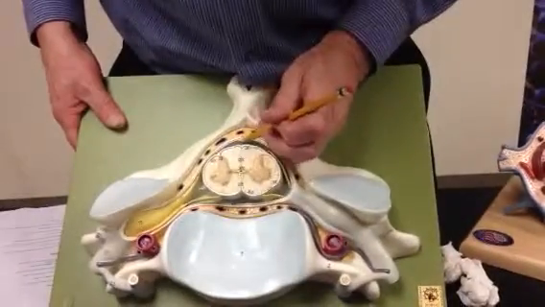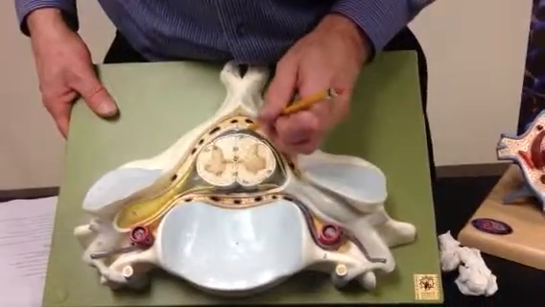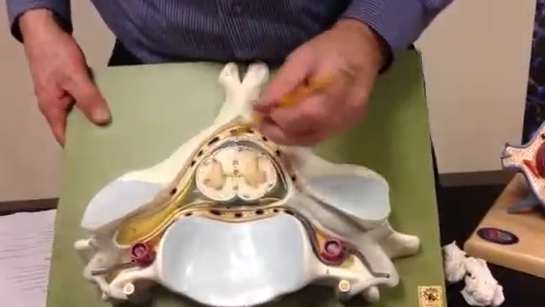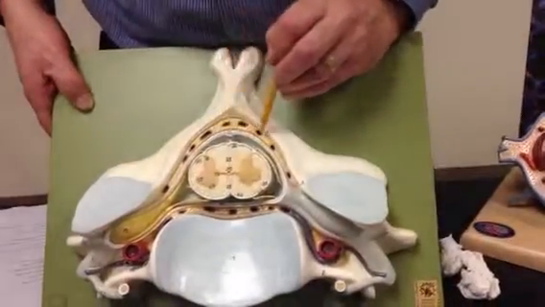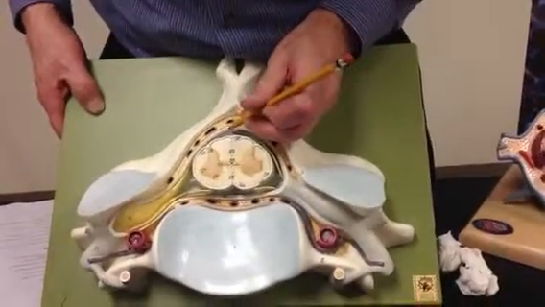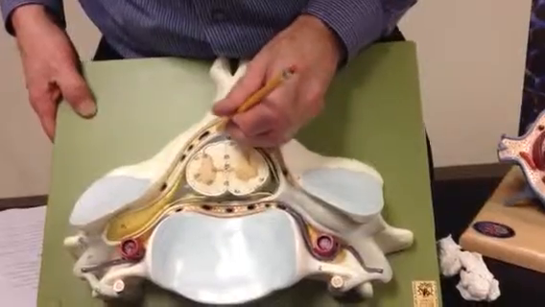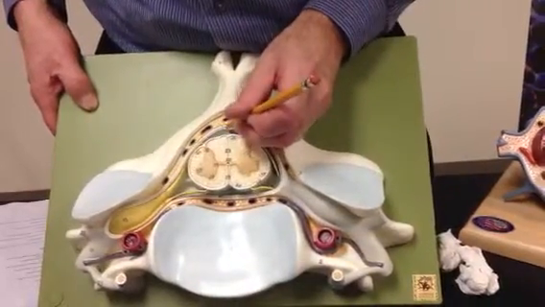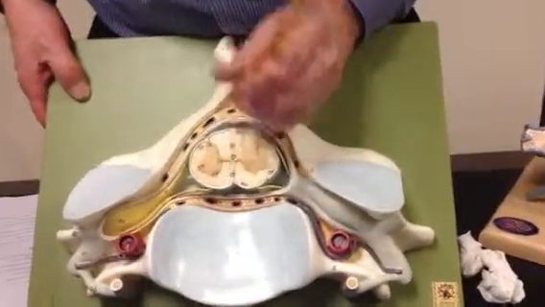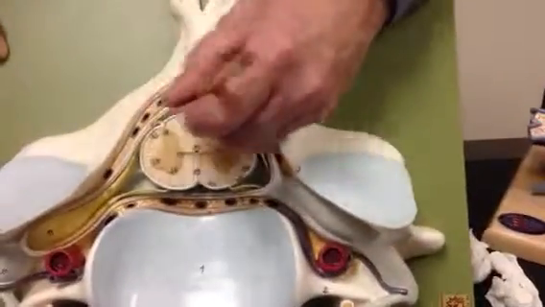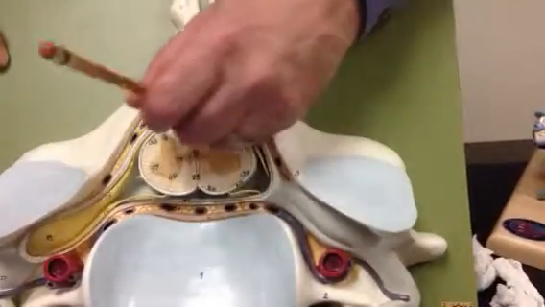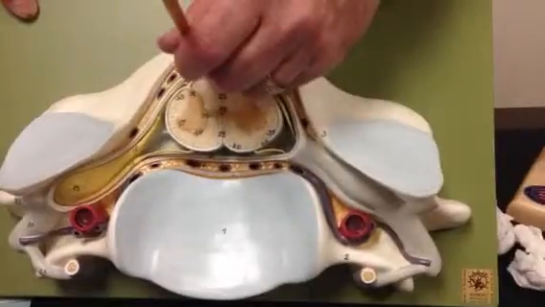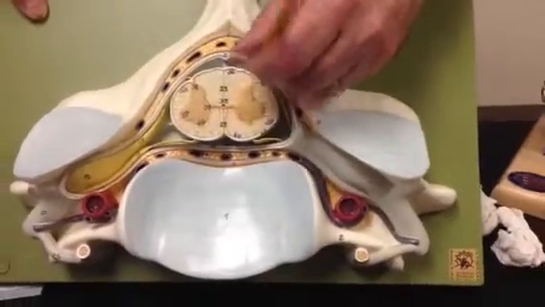So this here is the arachnoid mater, subarachnoid space, pia mater. Out here is the dura mater. You can see there's a little space between the dura and the arachnoid, so that would be the subdural space. The subarachnoid space has blood vessels running in it, but it's also filled with cerebrospinal fluid.